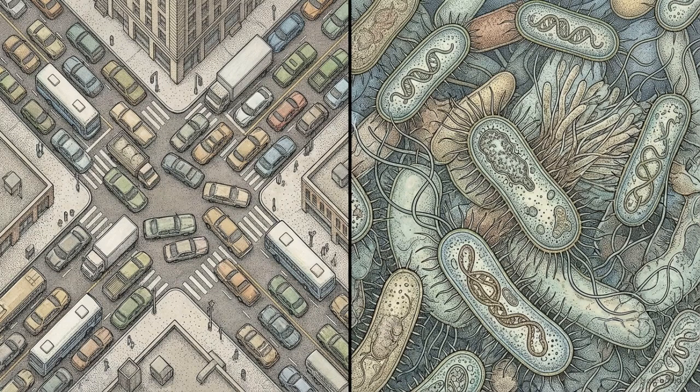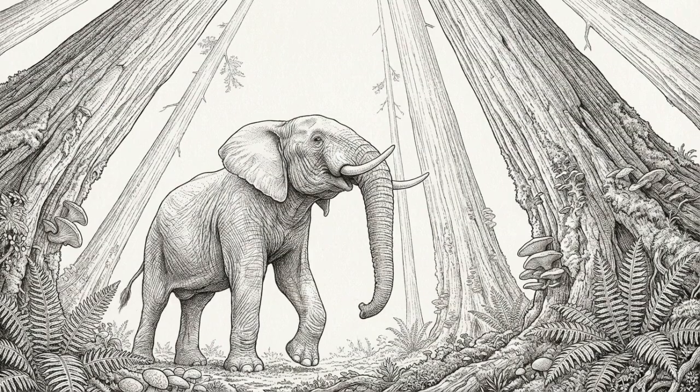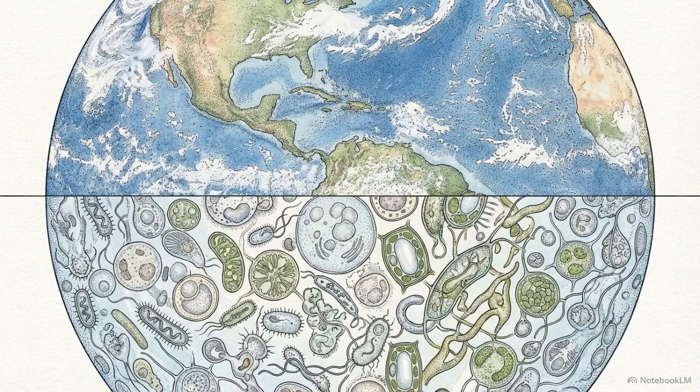we cannot even see. We tend to measure life by the massive animals and towering forests we can observe with our naked eyes. Yet the largest, most powerful ecological systems on Earth are entirely dependent on the smallest living structures.